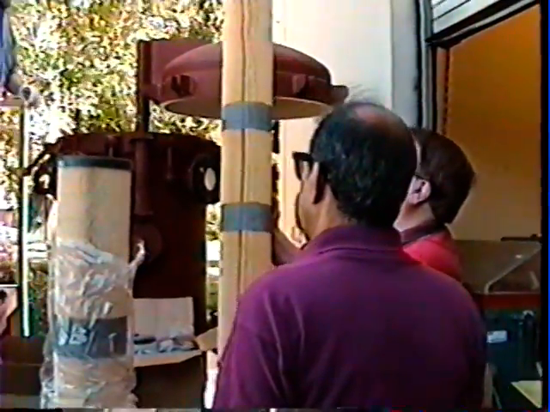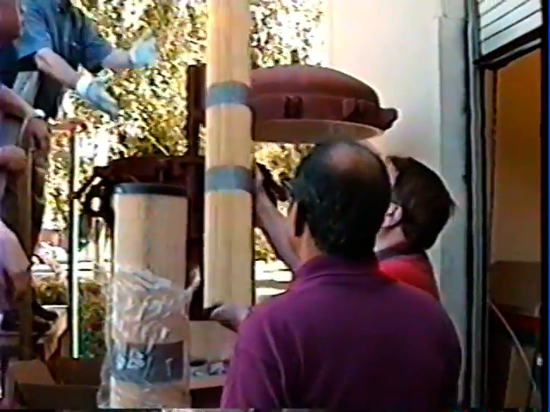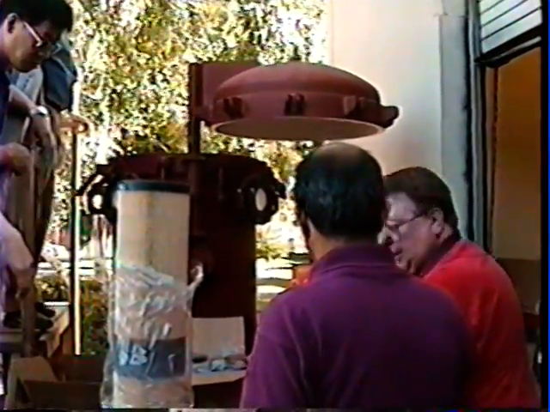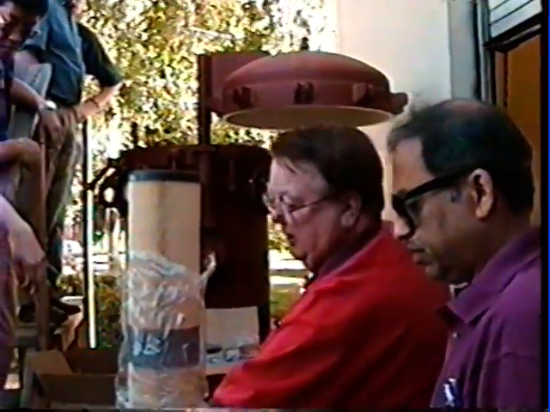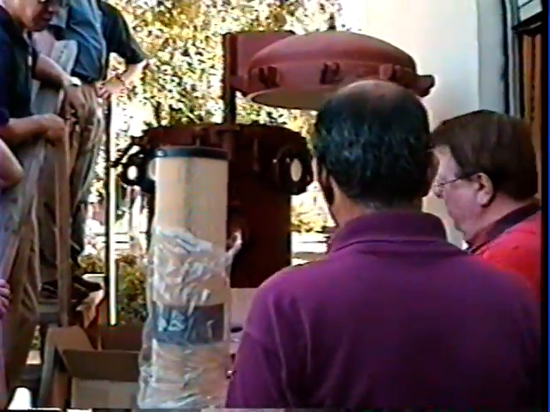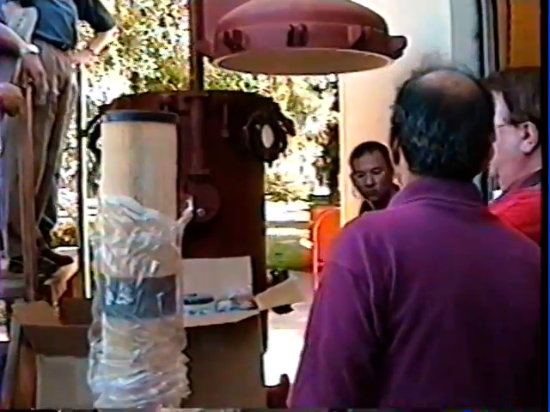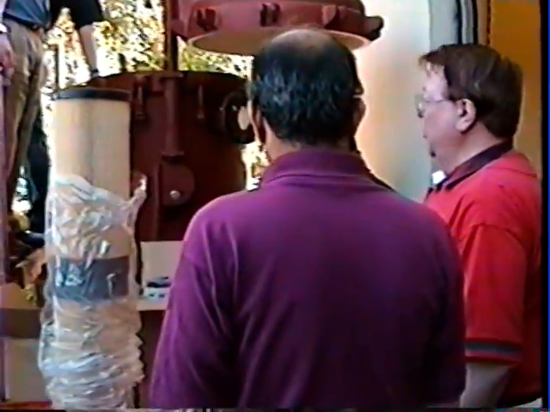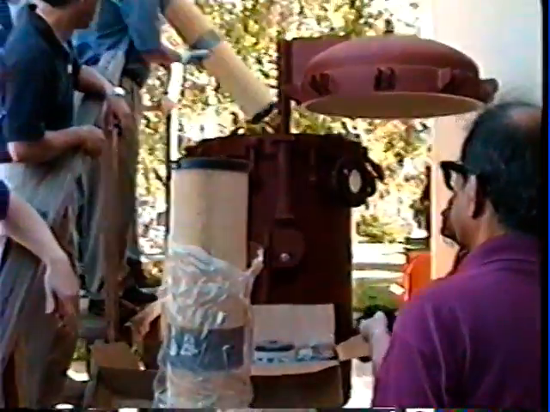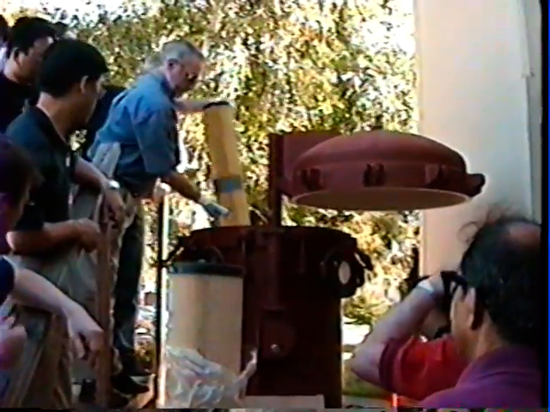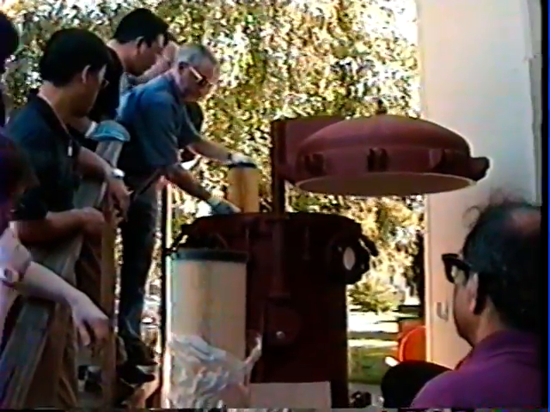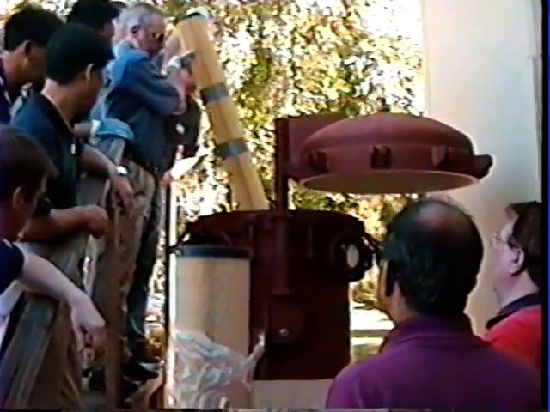Okay. Here we're going to put in a pre-filter. Let me check one thing first. We need a spider for the top. Okay? Notice the spider has our knife edge seal, fits, and then the rod comes through. You can pick any rod you want.